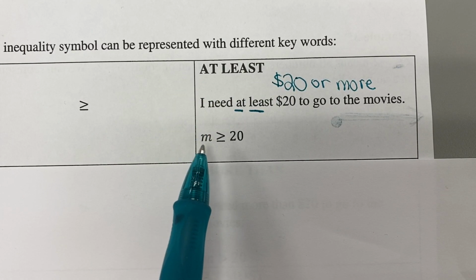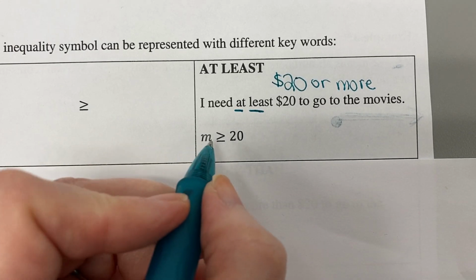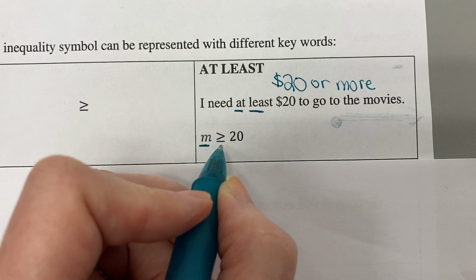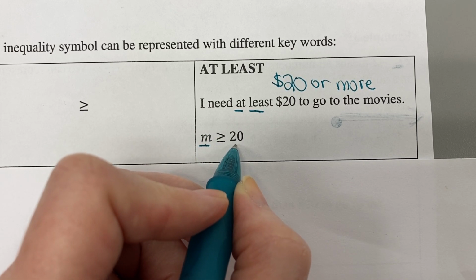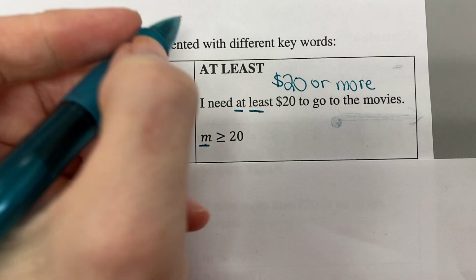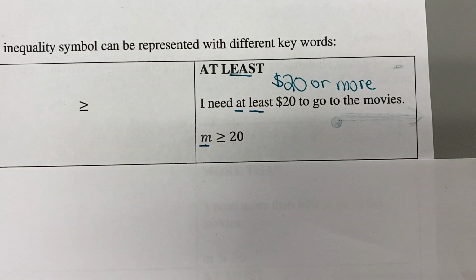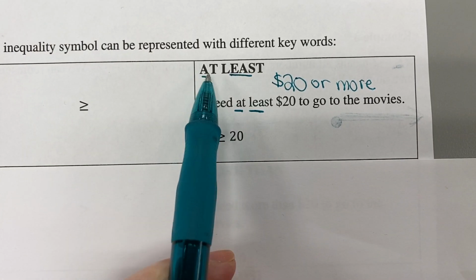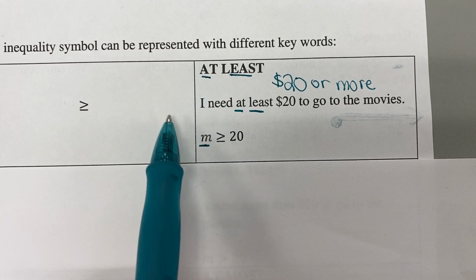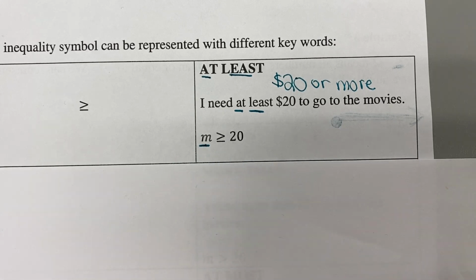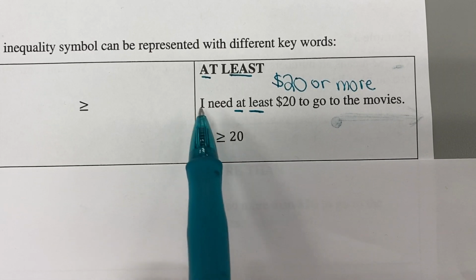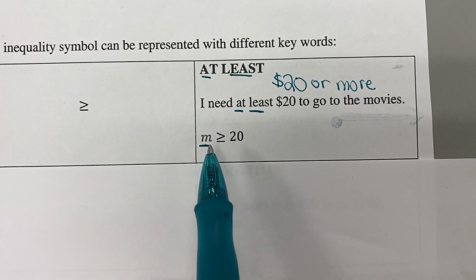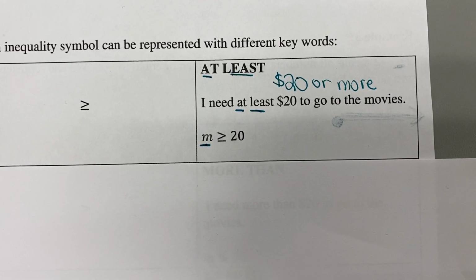So the way that we would represent that in an inequality is M, money, must be greater than or equal to 20. And it's a little funny because a lot of people see the word least and they think less. But when you put that at in front of it, at least changes it to greater than or equal to 20. The reason we put equal to is because $20 is at least 20. Like you're riding the line there, but it is at least 20.